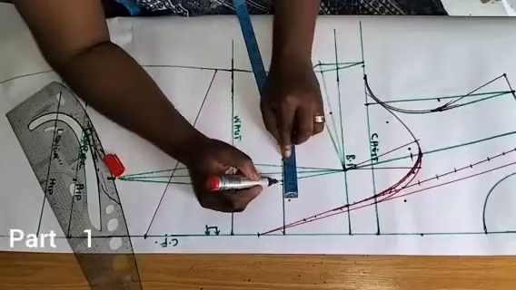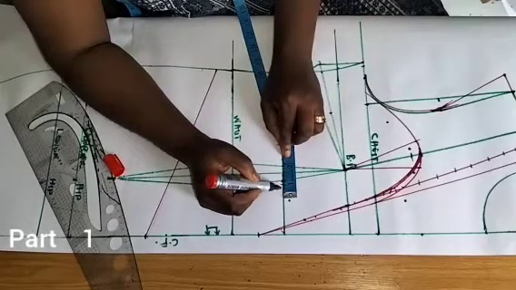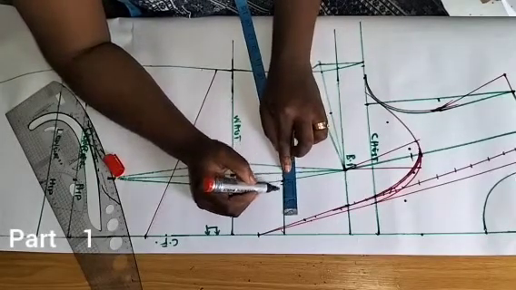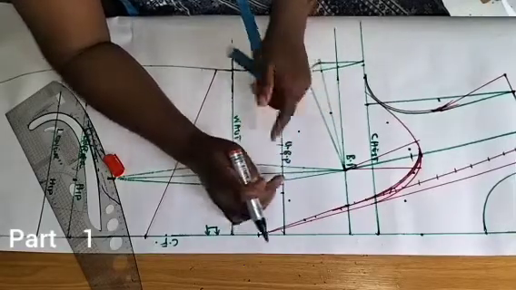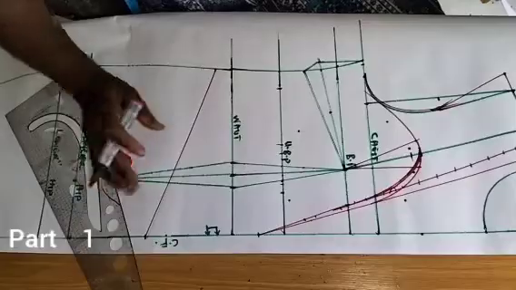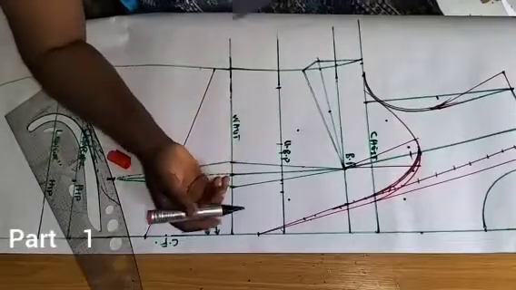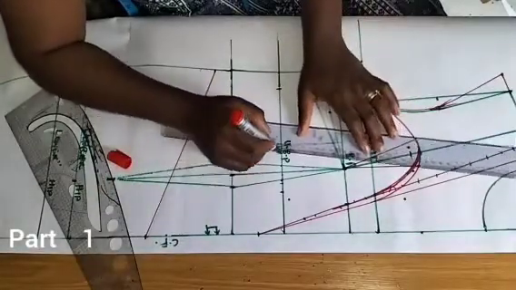So from here, I'll impute 0.75, which is half of 1.5, and from here, just share half. So your own calculation might not be the same. So just share half.